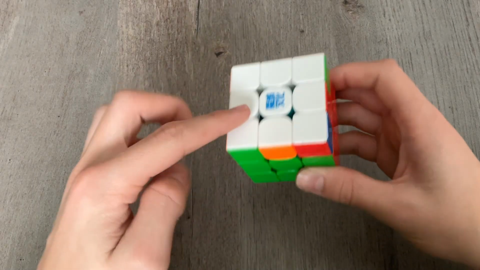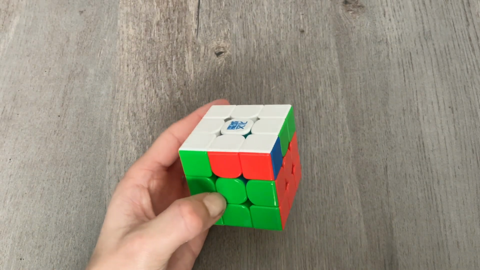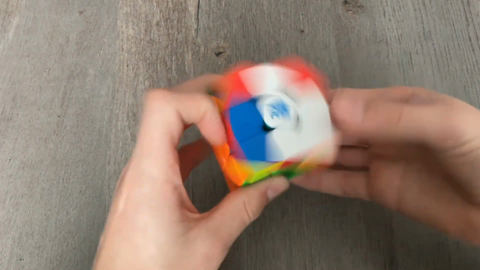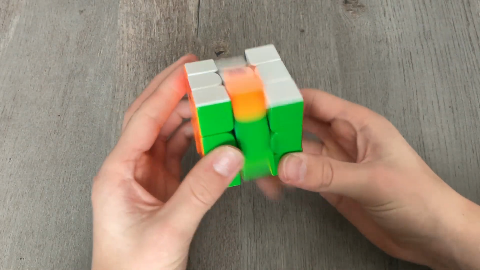In this video, I'm going to be ranking all 21 PLLs. For those of you that are unfamiliar, PLL is the last step of the cube, where when you get all the same color on the top, you have to finish solving the rest of the corners and edges, and there's 21 different algorithms to do that, and I'm going to be ranking all 21 of them.